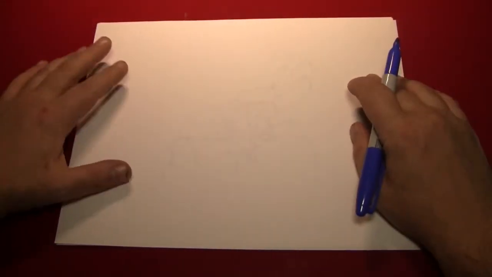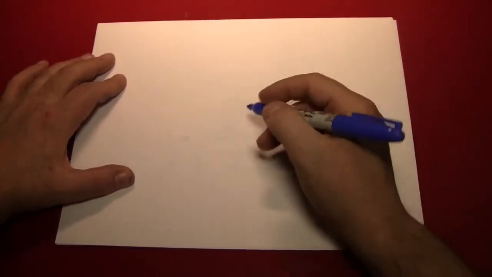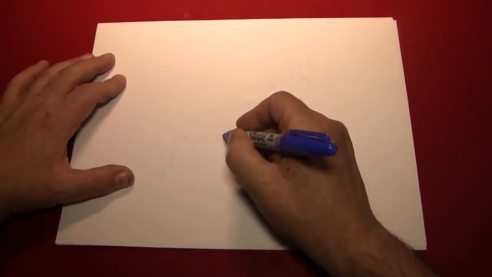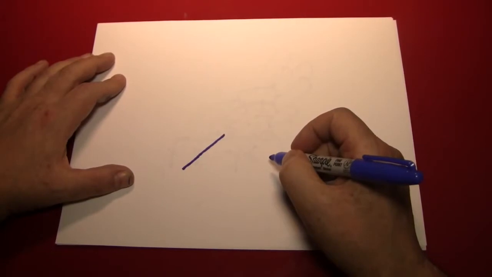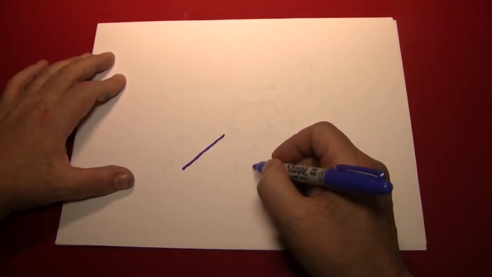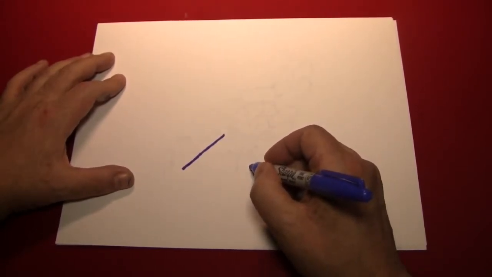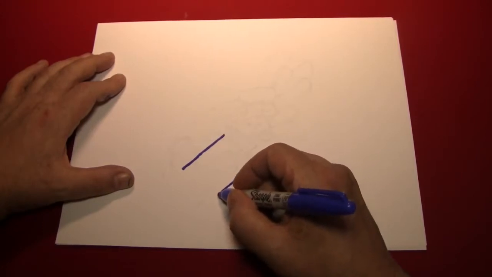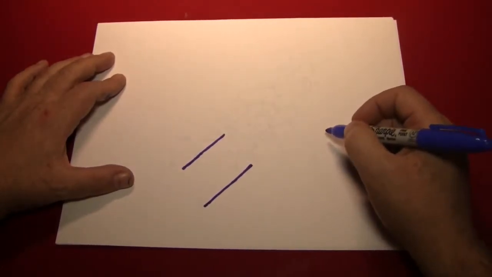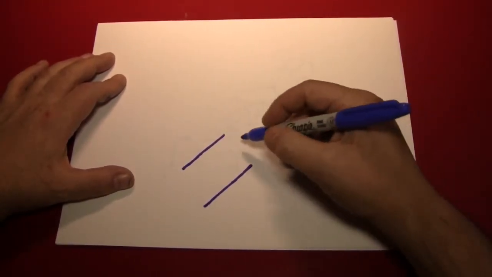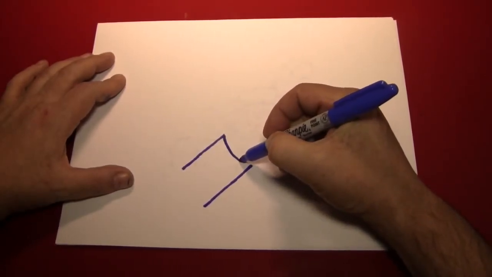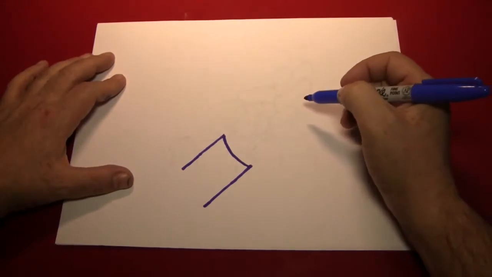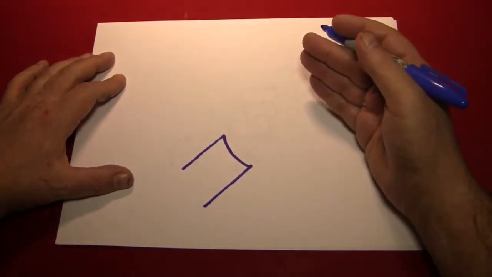So let's get started. Now, I like to get started drawing a hand by drawing the sleeve of the shirt that the hand is coming out of. We'll start by making a diagonal line there, and then another one a little bit below like that. Connect this end with a very slightly curved line, like this. And we're ready to start drawing the hand.